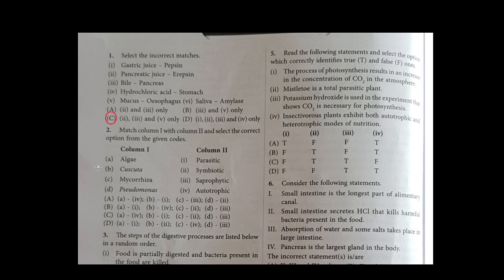After going through these options, we can find that option C is the correct answer. Why is it so? Because algae is autotrophic, Cuscuta is parasitic, mycorrhiza is symbiotic, and Pseudomonas is saprophytic.